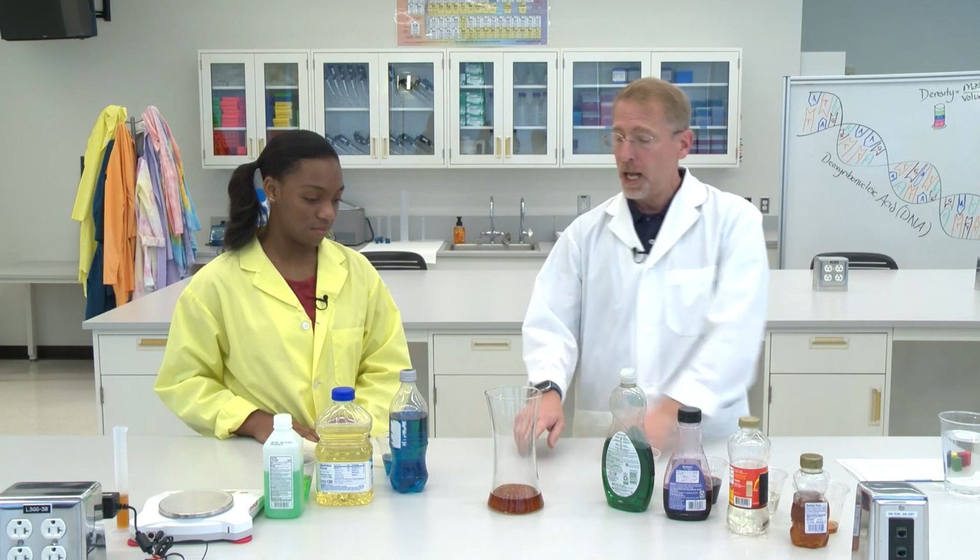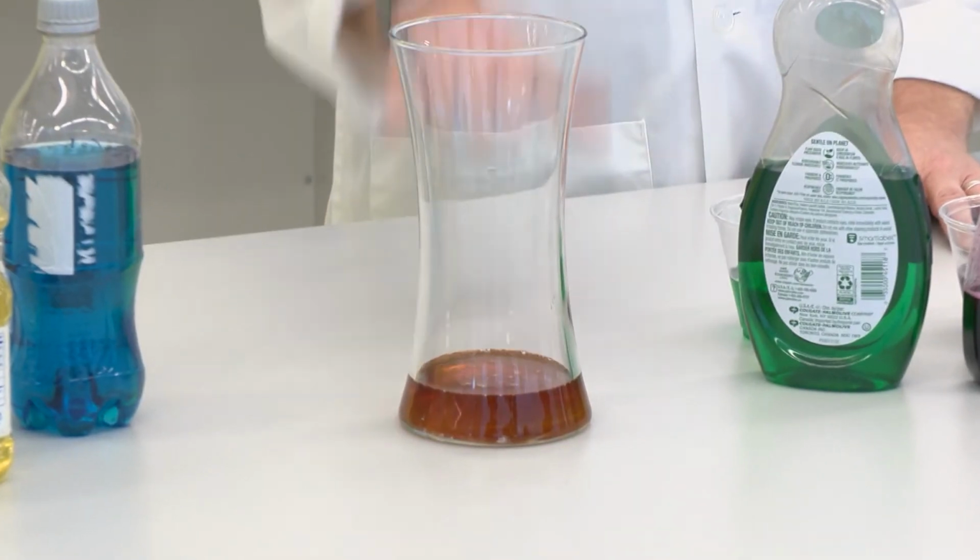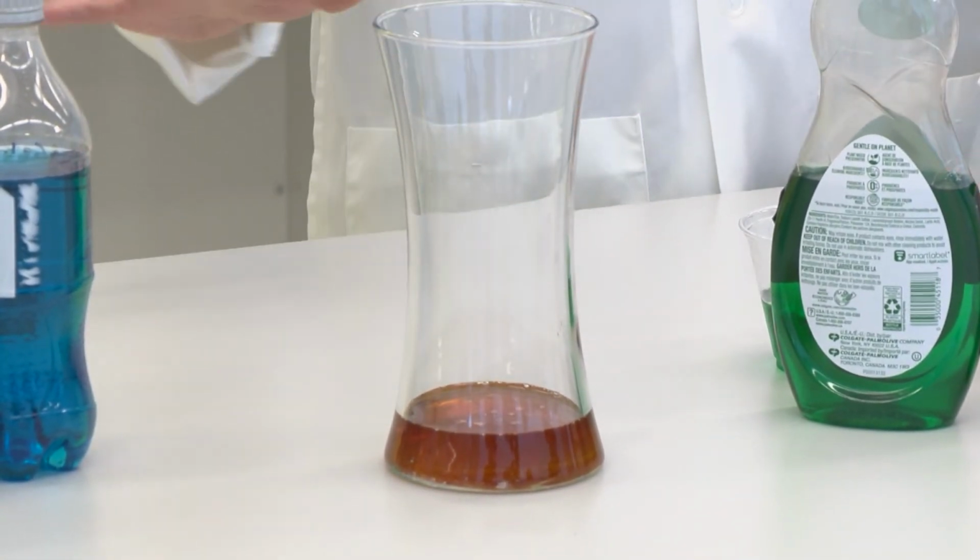Okay. So we're going to start. I've already put honey in the container. Honey is our most dense of all of our liquids. Okay.